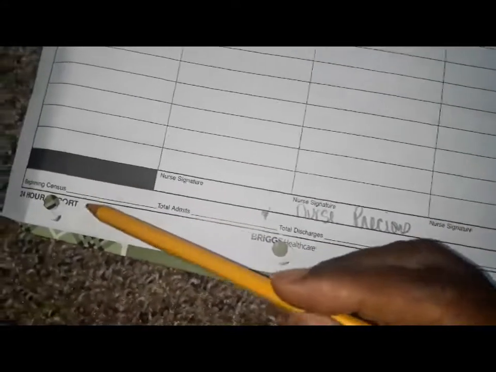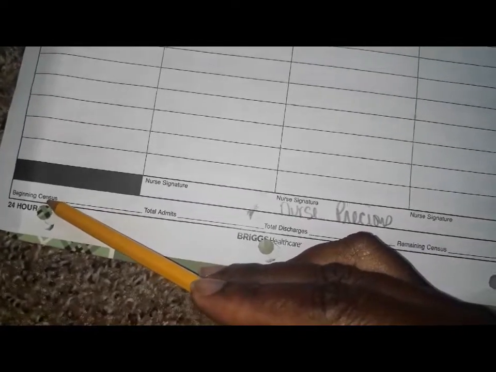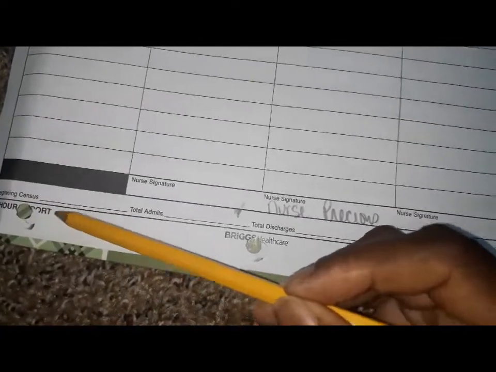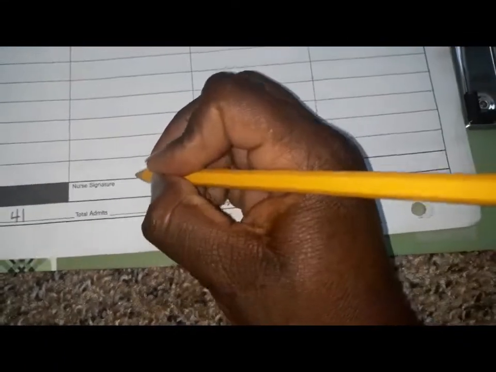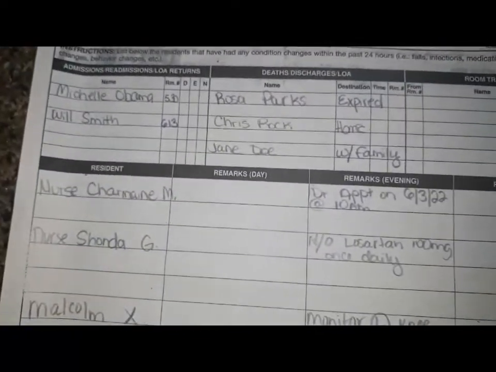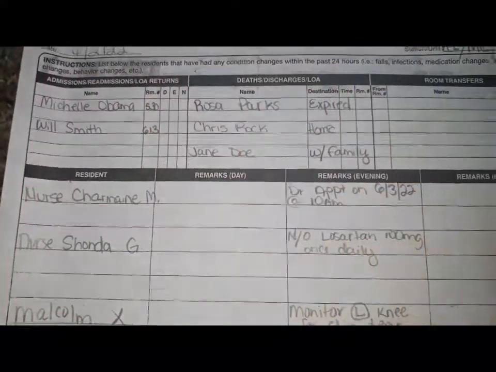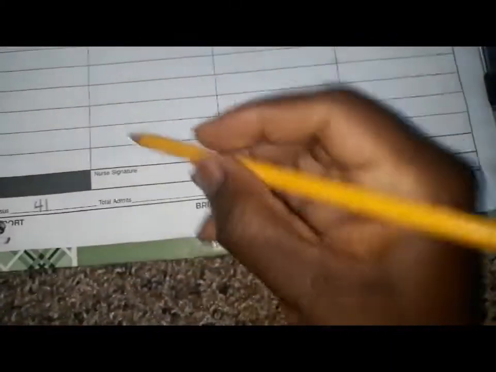This right here says beginning census, so it's just saying how many patients or residents you have on your hall. Let's just say 41, and it says total admits. That's if you had any admits today. So let's see, did we have some admitted? Yep, we had 2 admissions. One came back and one was new.